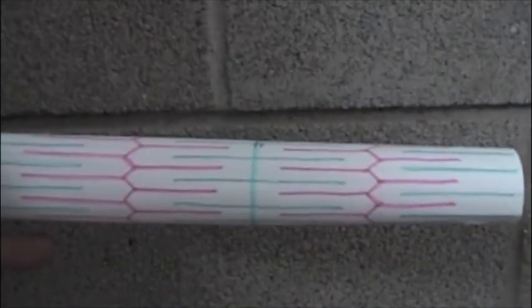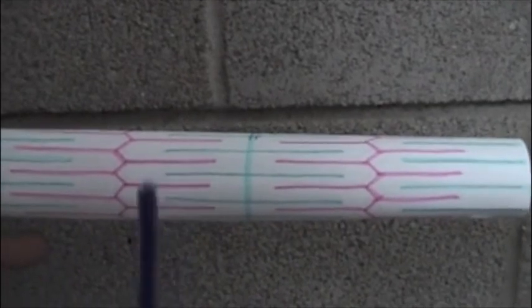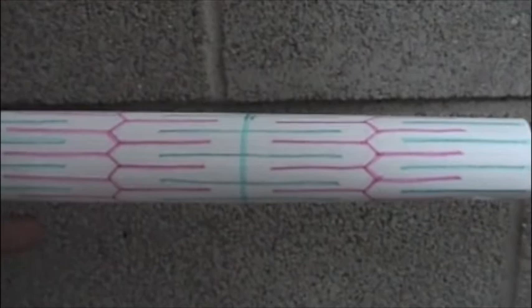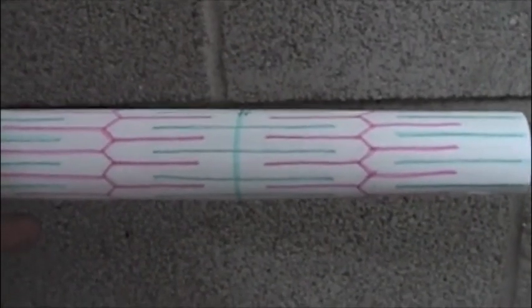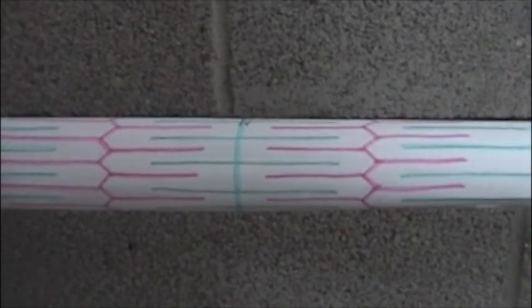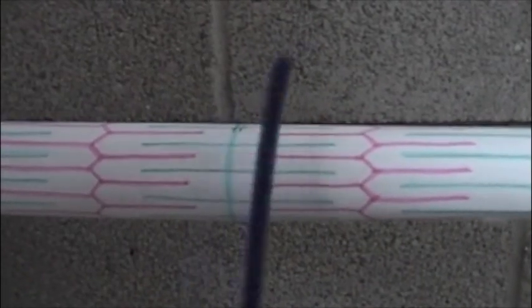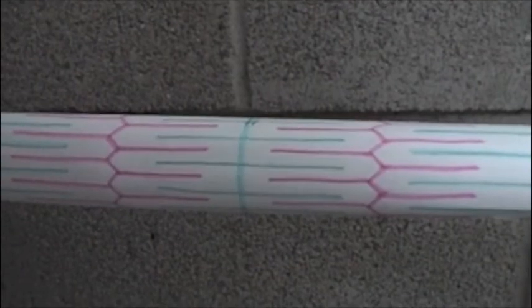In each sarcomere, thin myofilaments extend in from each end. Thick myofilaments are found in the middle of the sarcomere and do not extend to the ends. Because of this arrangement, when skeletal muscle is viewed with a microscope, the ends of a sarcomere, where only thin myofilaments are found, appear lighter than the central section, which is where the dark, thick myofilaments are found.